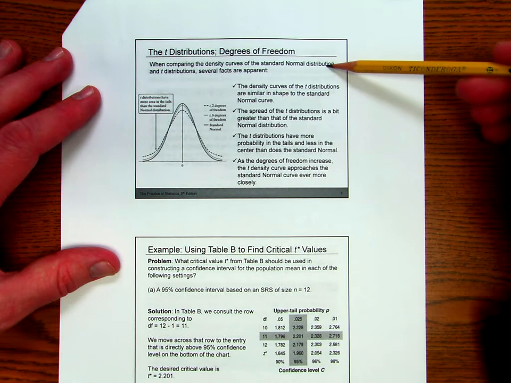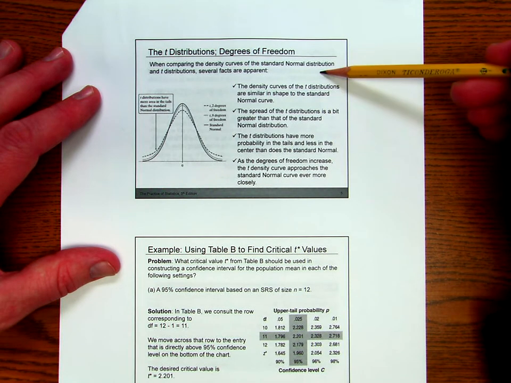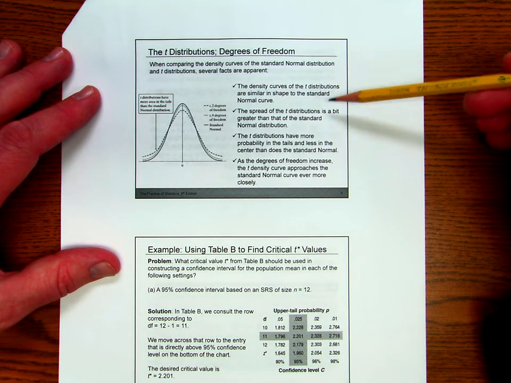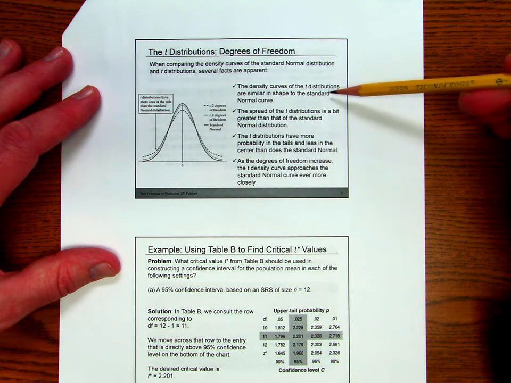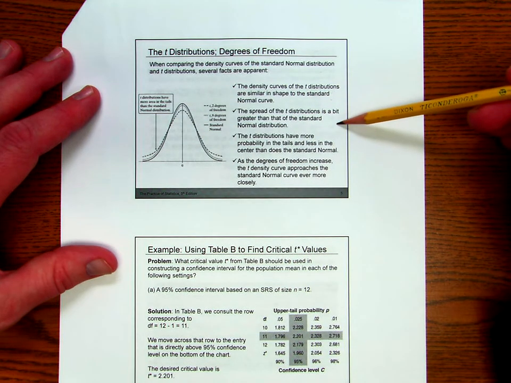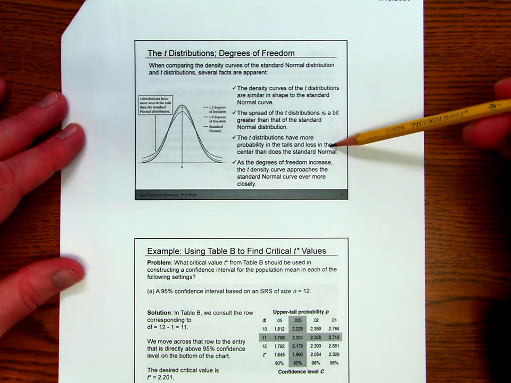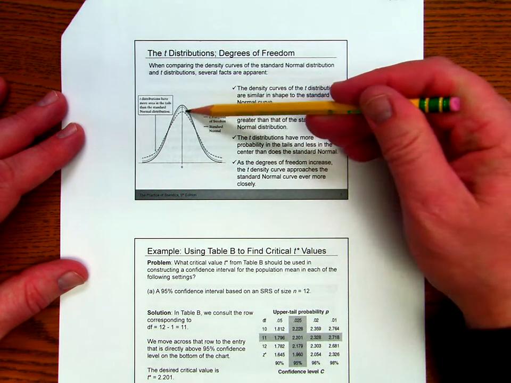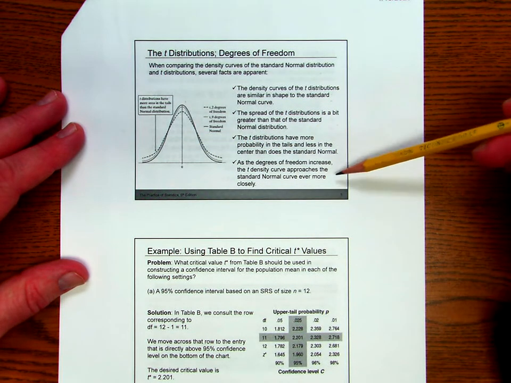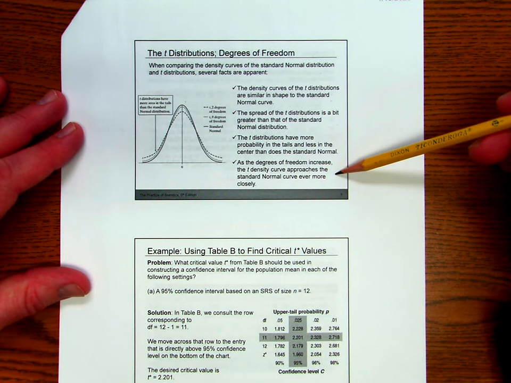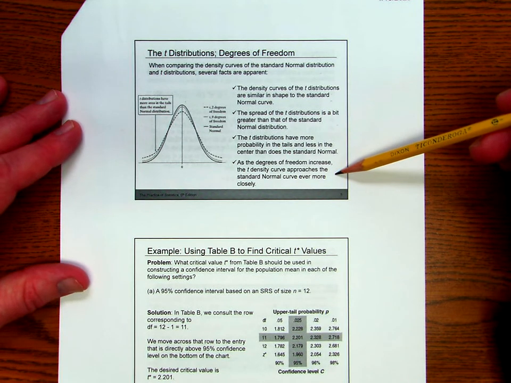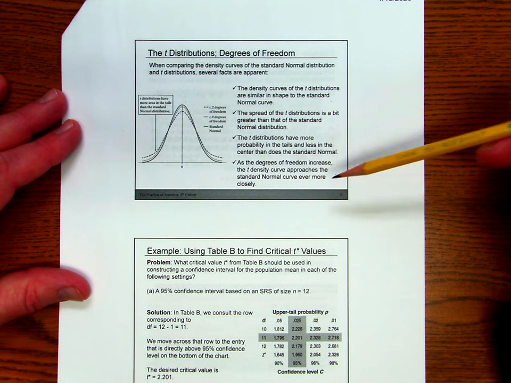When comparing the density curves of the normal distribution and the t-distribution, several facts are apparent. The density curves of the t-distributions are similar in shape to the normal curve. Similar in terms of they still have that basic rough bell shape to it. The spread of the t-distribution is a bit greater than a standard normal distribution, a little bit wider. The t-distributions have more probability in the tails and less in the center, so it's shorter in the middle, more area in the tails. As the degrees of freedom increase, the t-density curve approaches the standard normal curve ever more closely. So the higher your degrees of freedom, which means the larger your sample size, the closer the t-curve is to the z-curve.